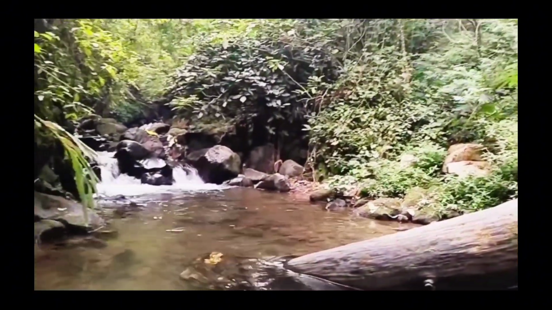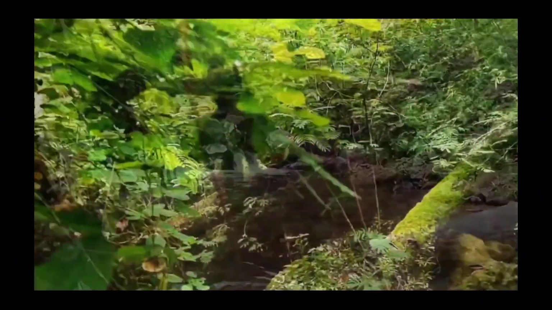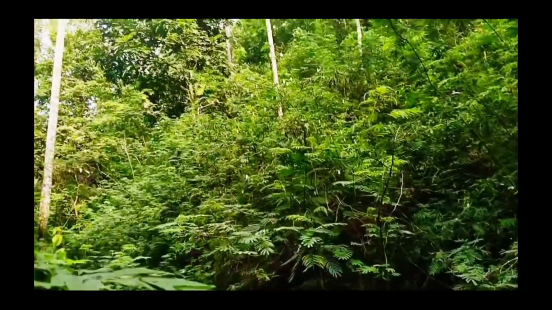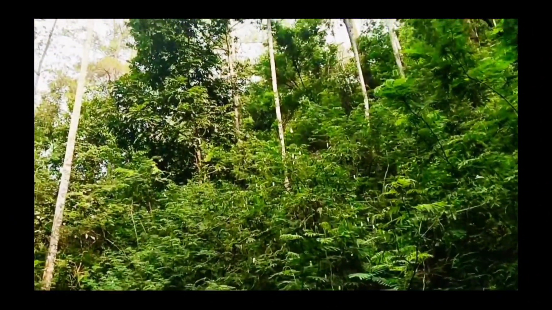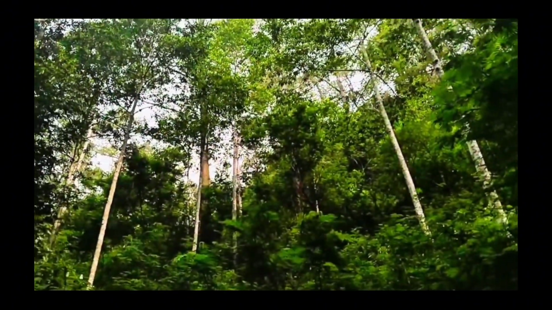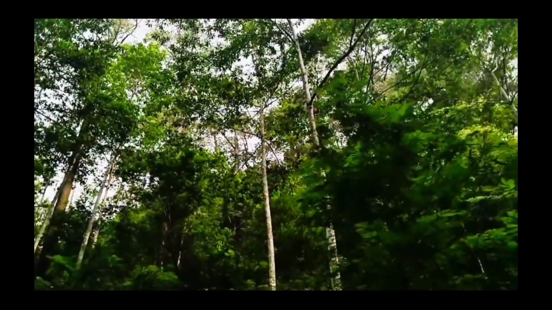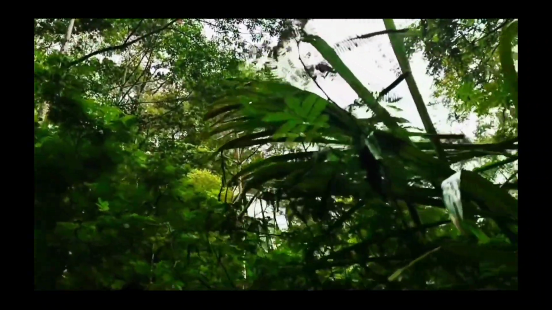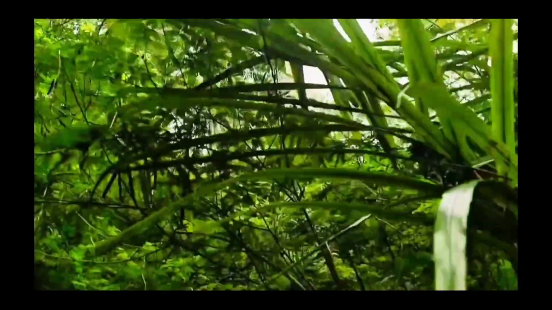The forest surrounding Grojongan Falls is likely a biodiverse and vibrant ecosystem, typical of regions with ample water and rich natural resources. The presence of a waterfall like Grojongan suggests a landscape that is not only scenic but also ecologically important. Here's a detailed description of both the forest and the waterfall. Biodiverse forest.